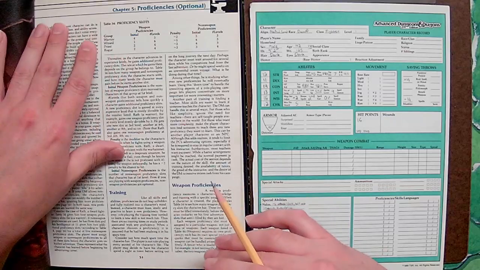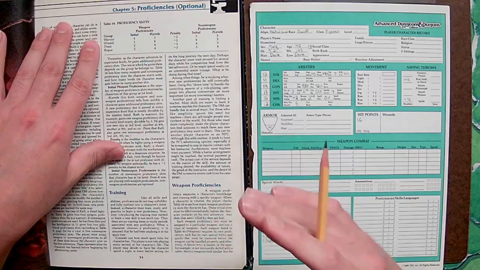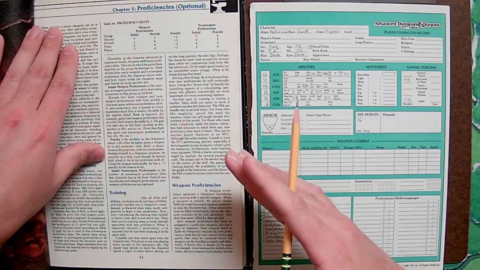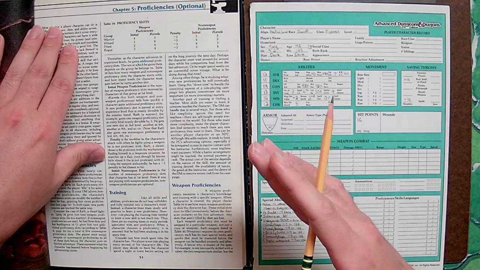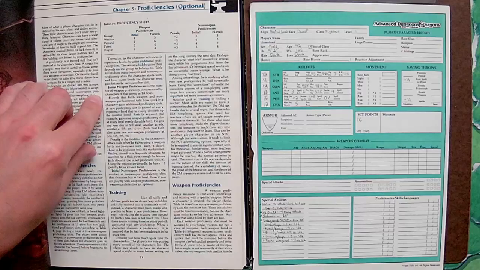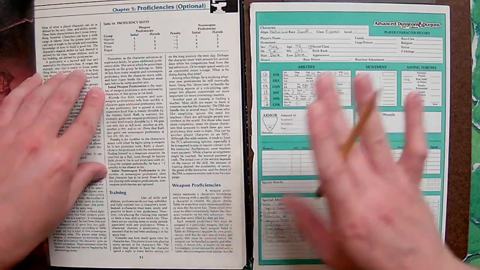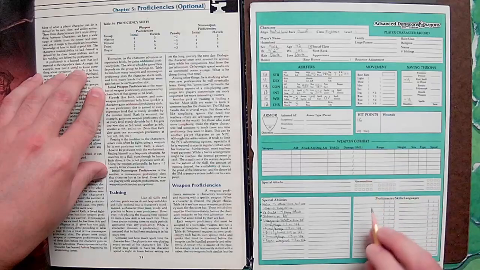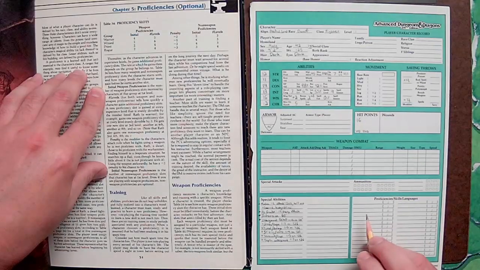So every 3 levels, it's initial, I have 4, and then, see, initial weapon is the one at first level, so I have 4 proficiencies for that weapon.